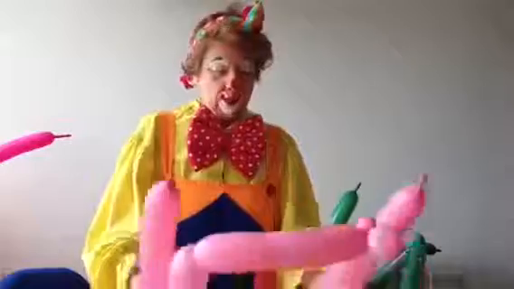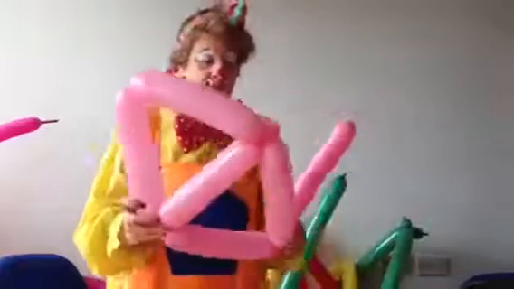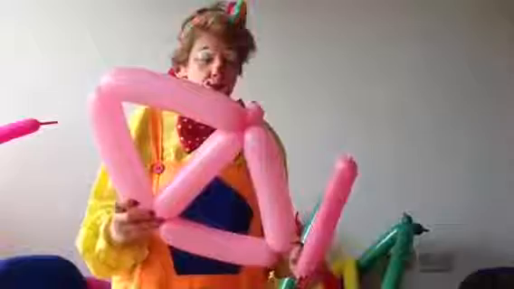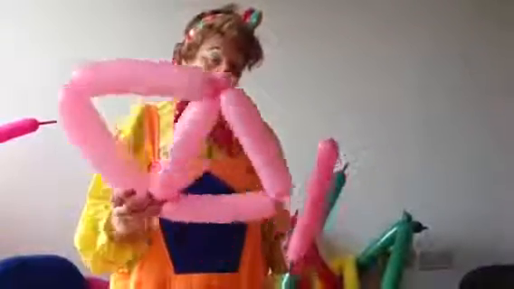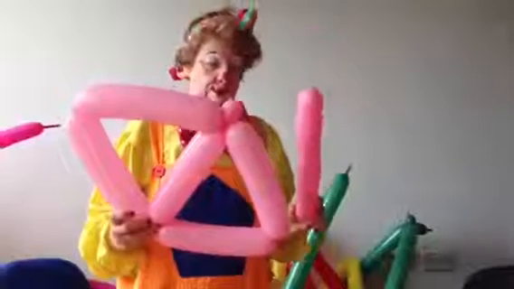Part of making the balloon playground is solving puzzles. So, I've got one puzzle here, and I've got another puzzle here. So let's start with this puzzle. How are we going to make 4 triangles using, we've got 2 triangles and 1 extra balloon.